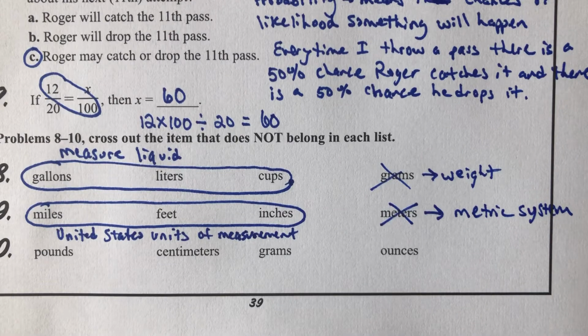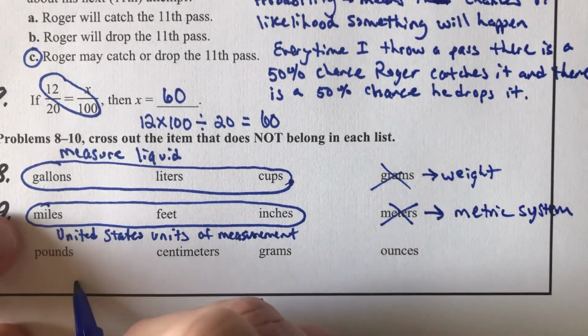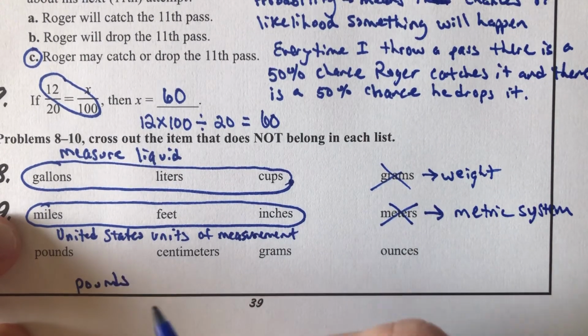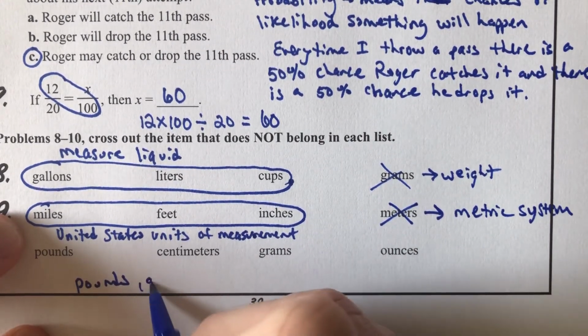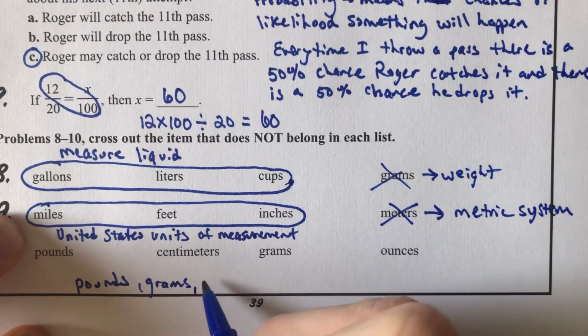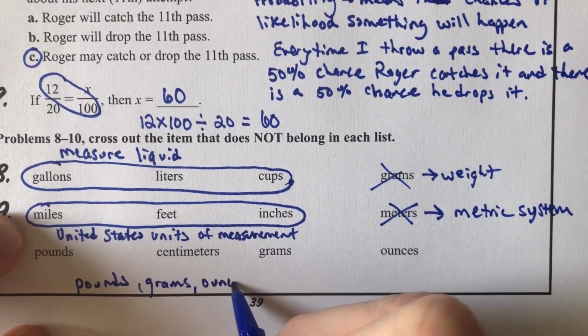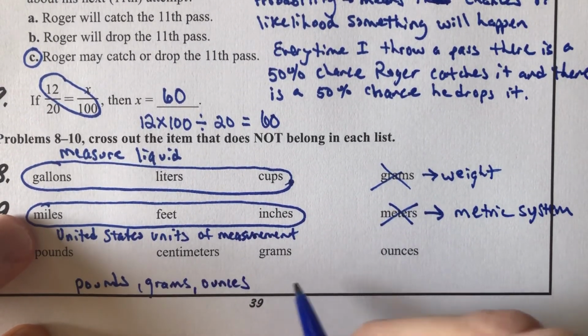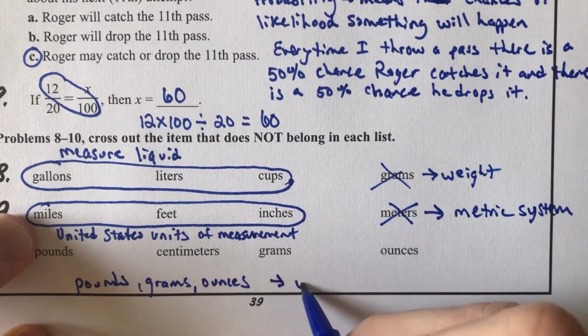And then number 10, we have pounds, centimeters, grams, and ounces. So pounds, grams, and ounces, those all measure weight.